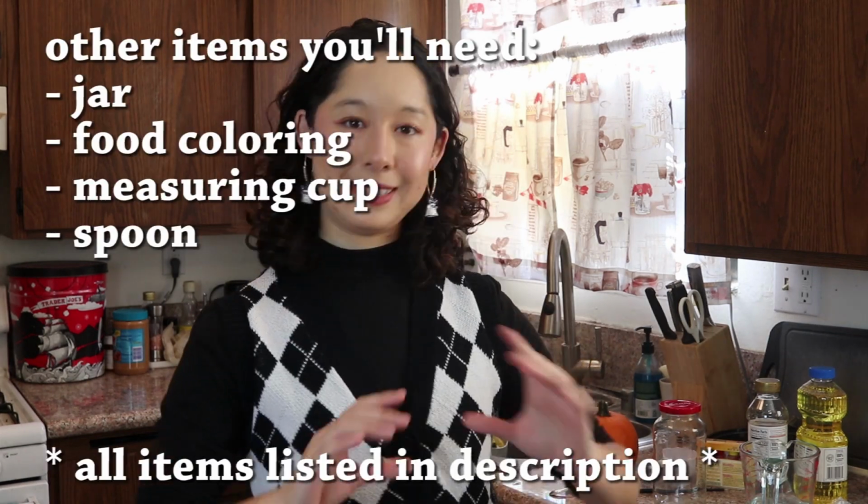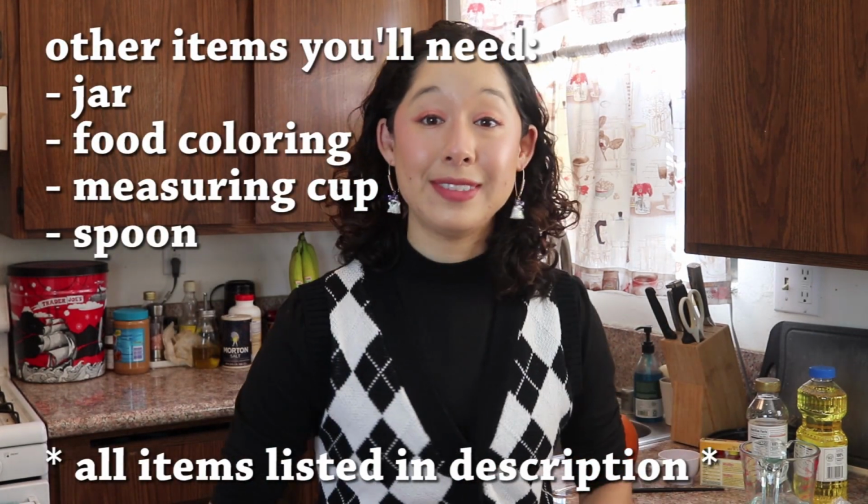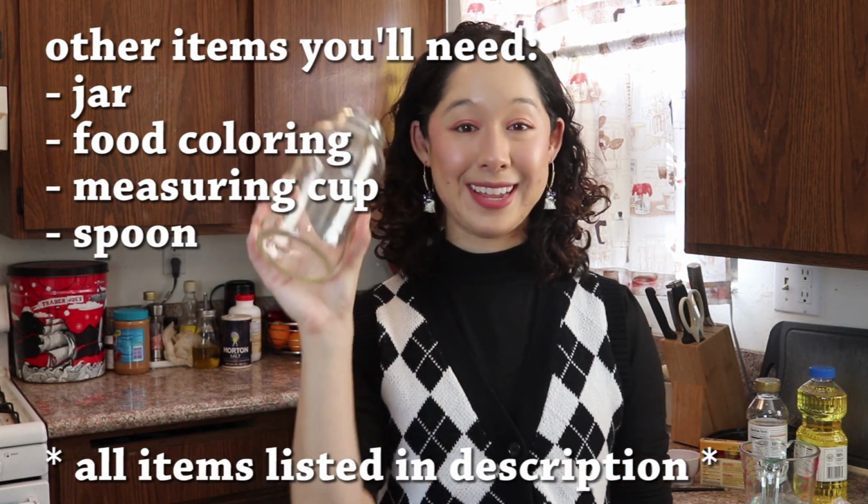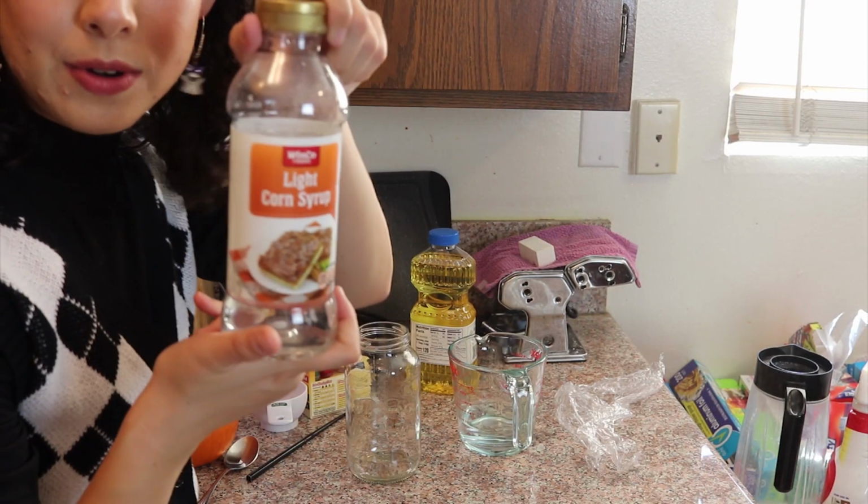So let's get started. What we're going to do is make a density column. Basically, we're going to add all of the different liquids into a jar, and we're going to see how they separate among the jar. Because they're different densities, they will remain separate from each other in the jar and not mix. That's pretty cool, right? Let's start with the corn syrup.